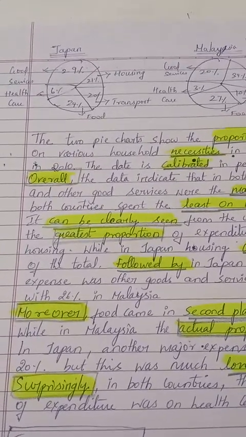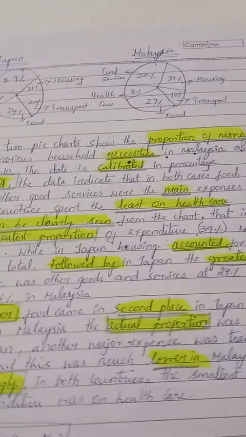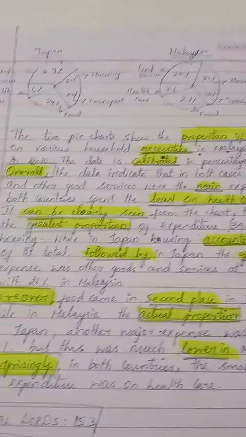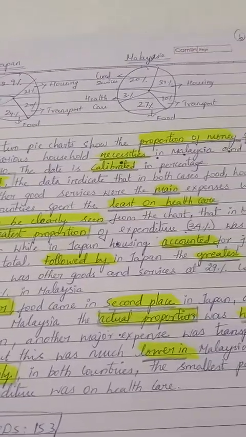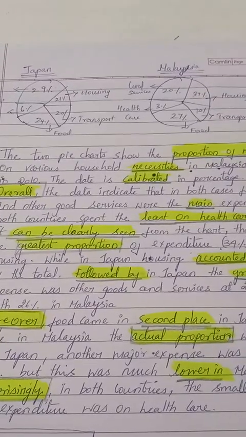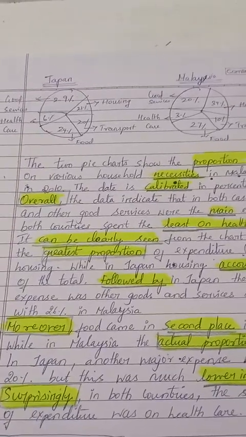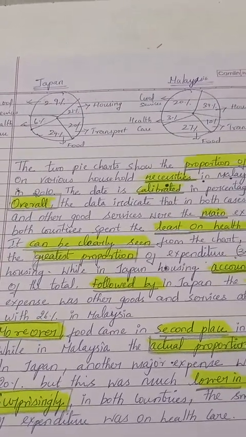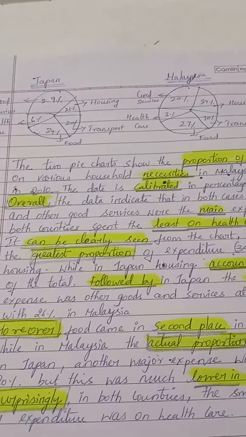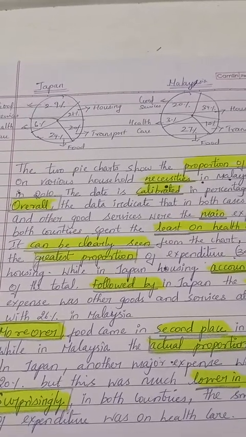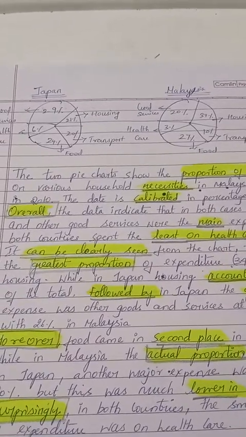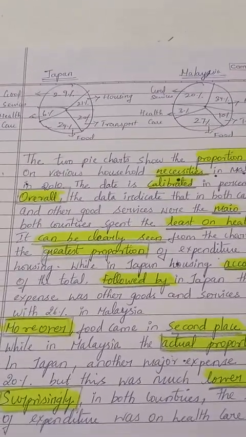I'm starting with the word overall. Overall, the data indicate that in both cases, food, housing and other goods and services were the main expenses, while both countries spend the least on healthcare. As I said earlier, we have to focus on how much they are spending more. In which aspect they are spending more, we have to point it out, and in which they are spending least, we have to point it out, so that we can organize it in the conclusion. This is the pattern.